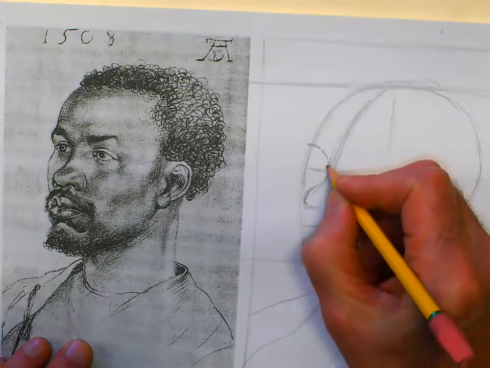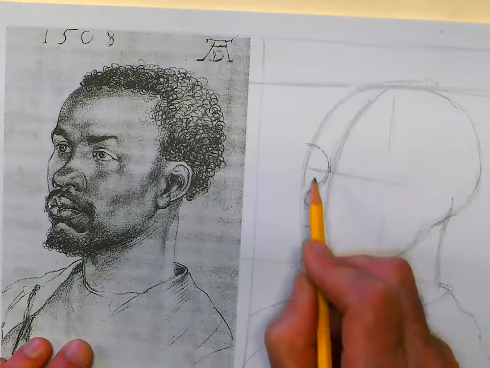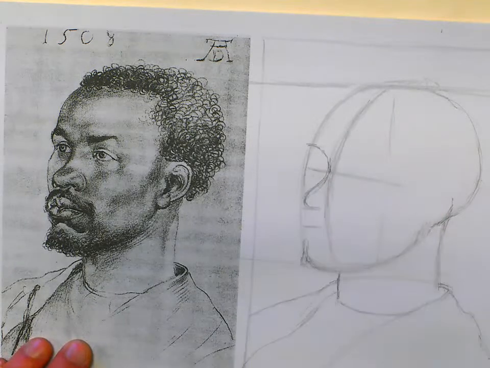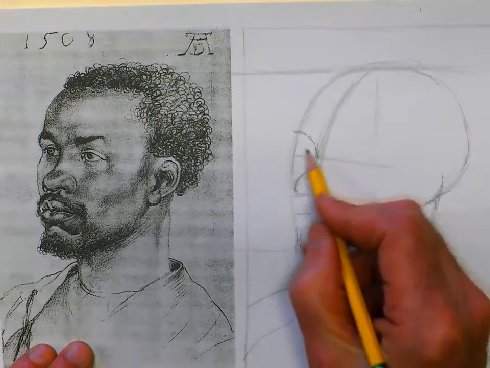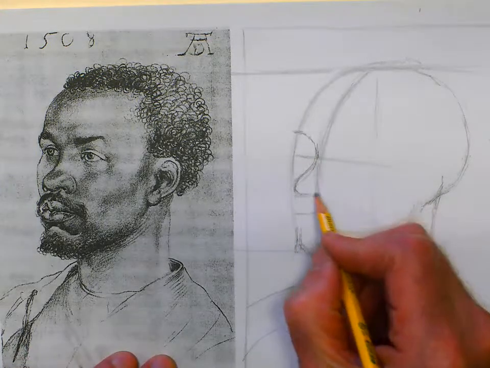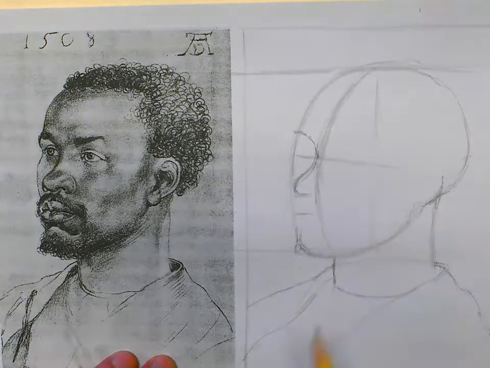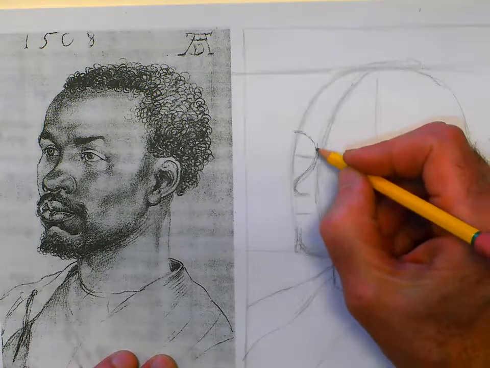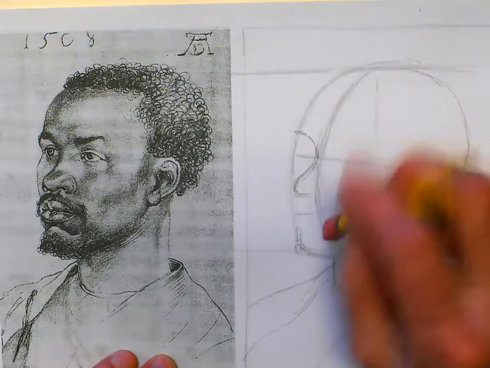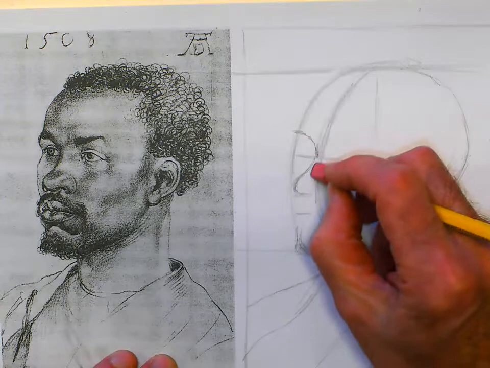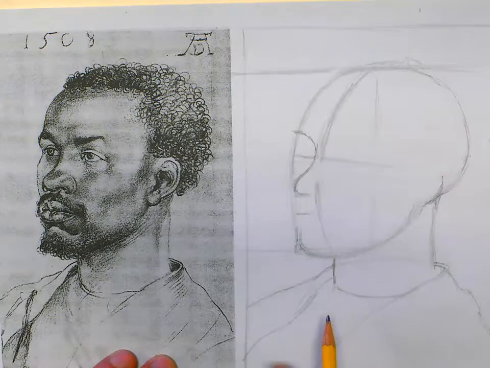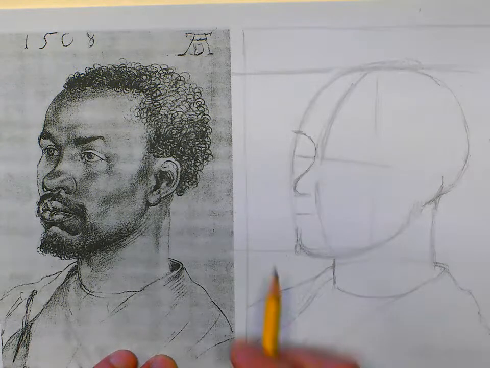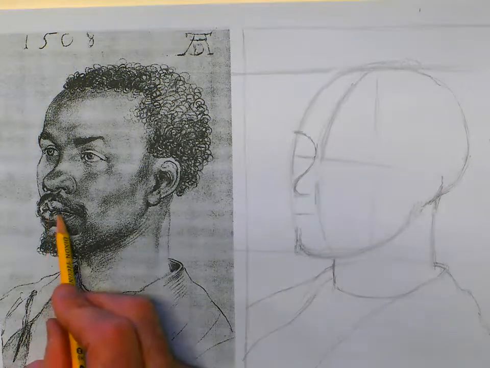So this shape right here, this shape is probably the most important shape in the whole drawing to get right. Because if you can get this shape right, everything else falls into place. So this is going to come around, it's going to come up, and it's going to come down like this. Let me fix this a little bit. That looks better.